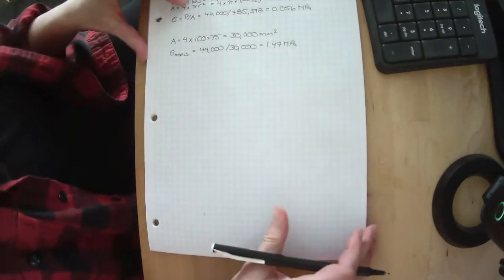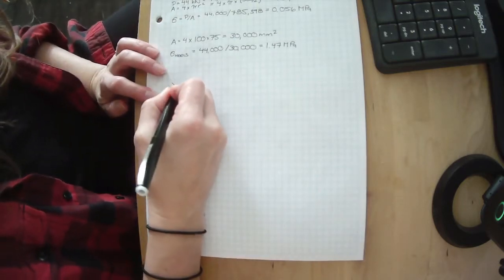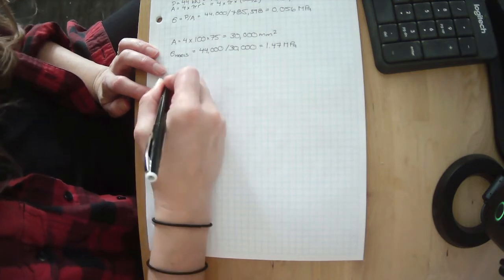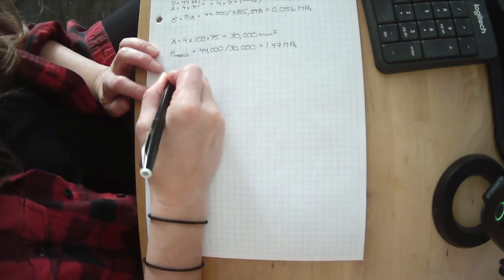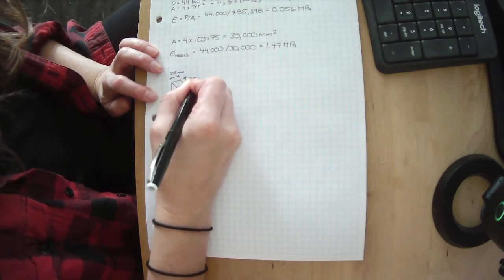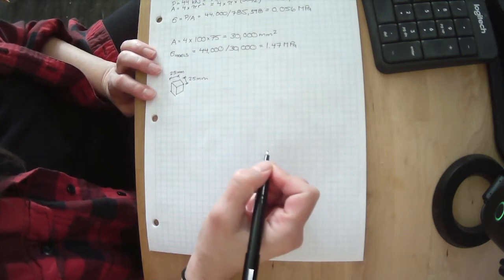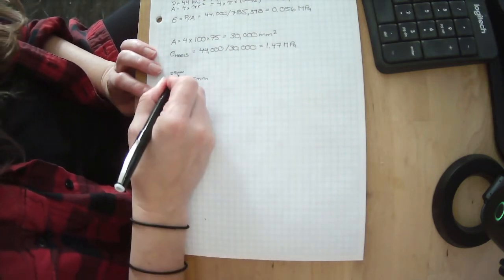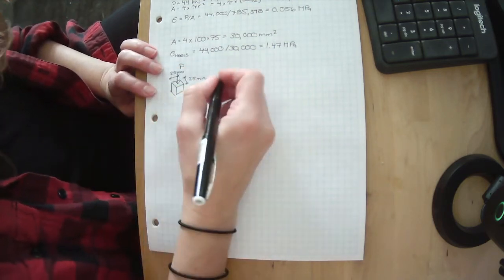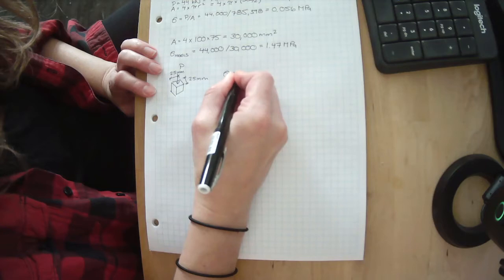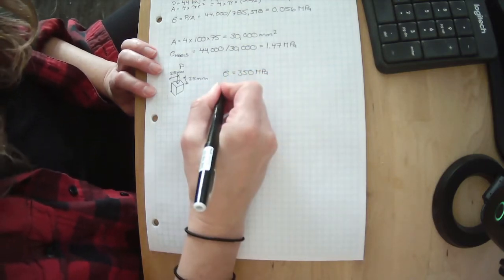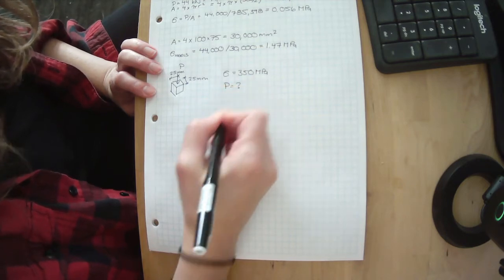All right. We have a cube of steel, and they've told us that that's 25 millimeters, and that's 25 millimeters. And we want to know what force P that can support. But they've told us that the stress can be up to 350 MPa. We want to know what the force is.